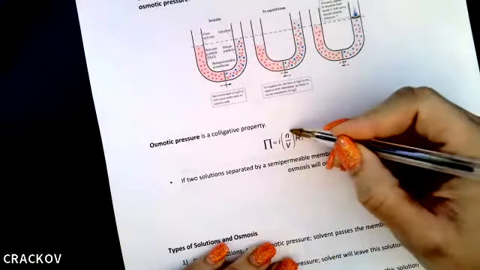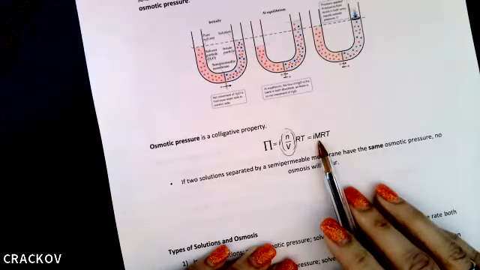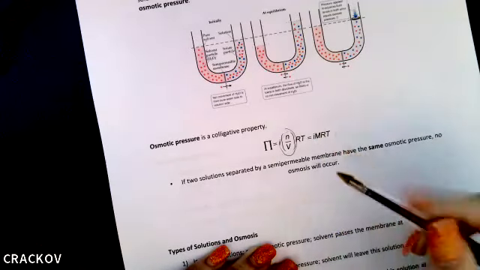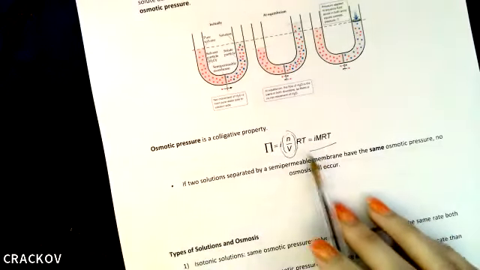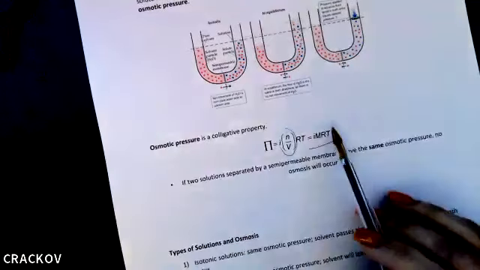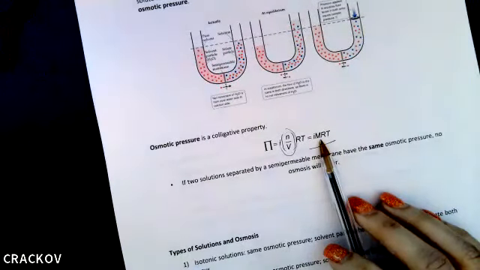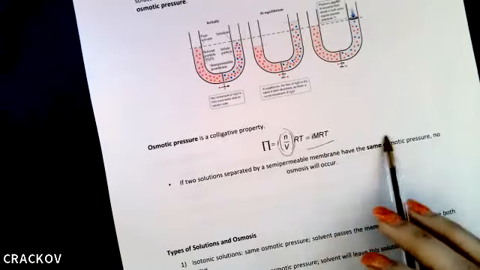So, what is this portion here? Moles over volume, it's molarity. So that means you can say osmotic pressure is equal to i, the van 't Hoff factor, times molarity, times universal gas constant, times temperature.